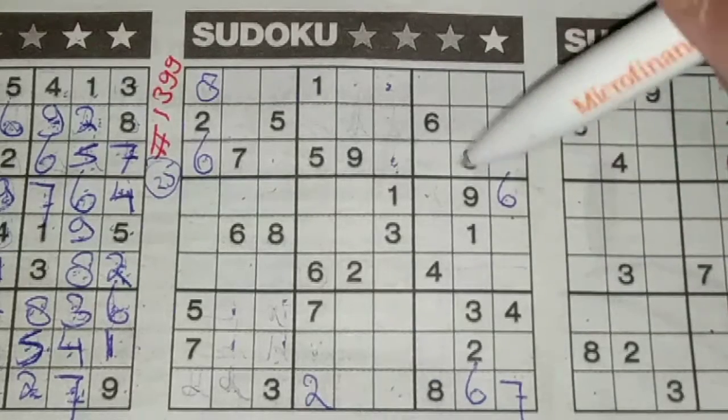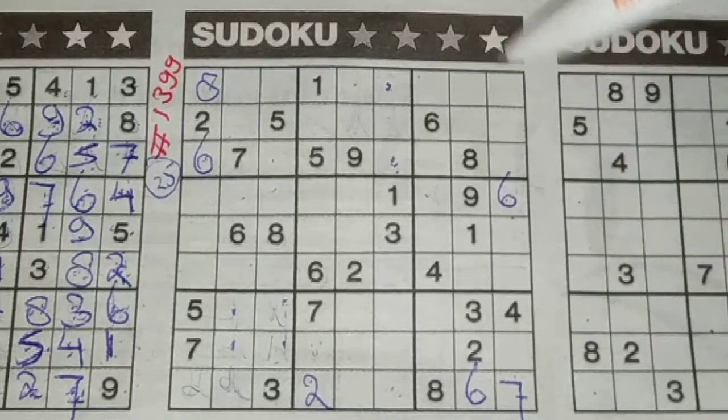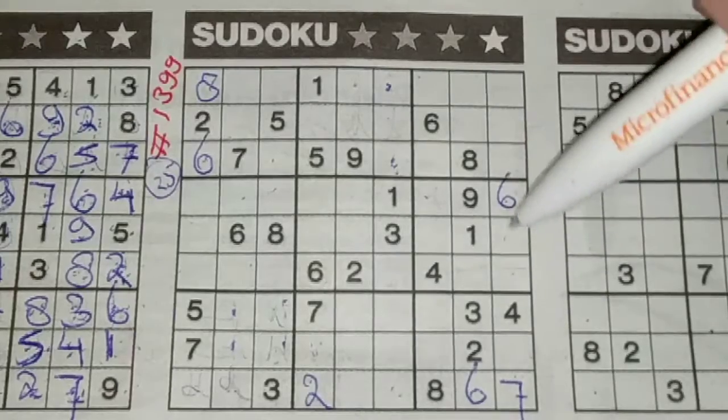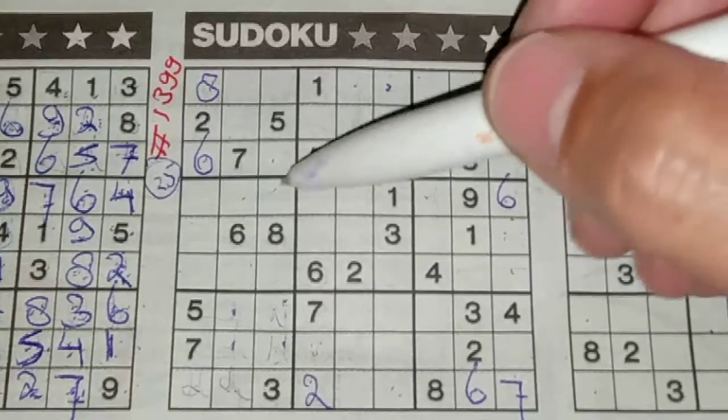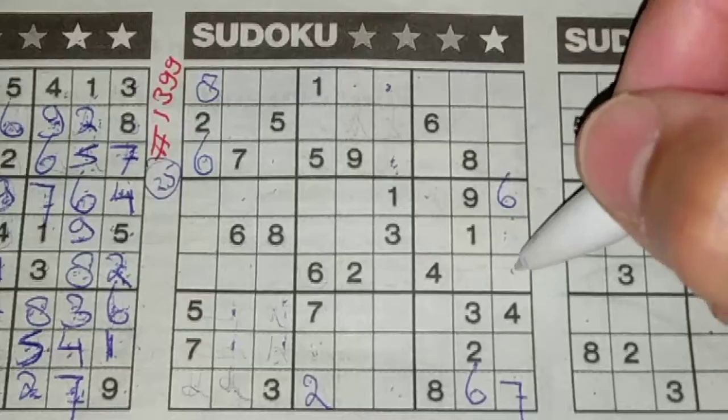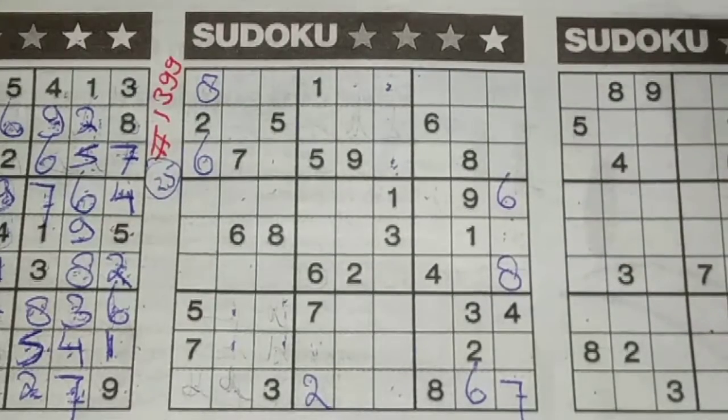8 in this column, 8 in the column next. So in the last column, the only two places for the 8 should be here or there. We see an 8 here, no 8 there. 8 should be there.